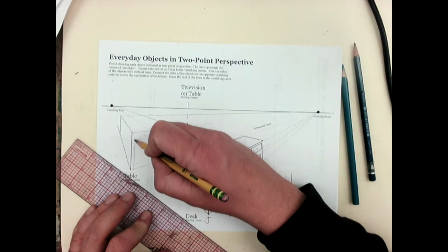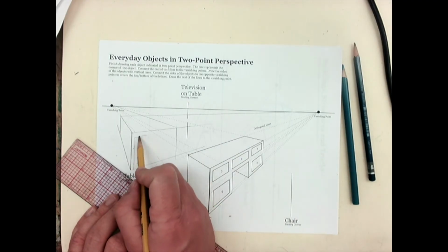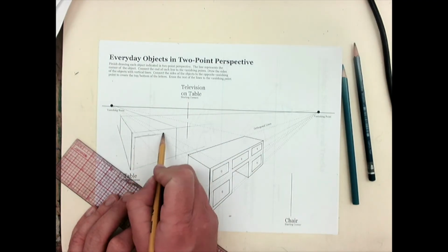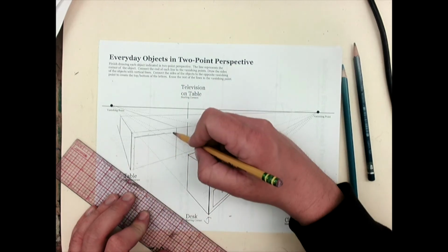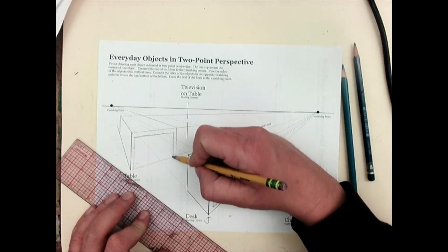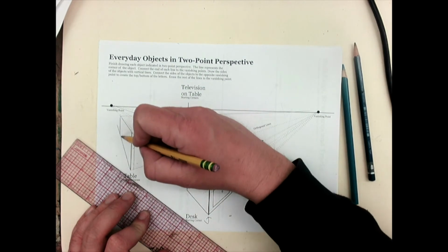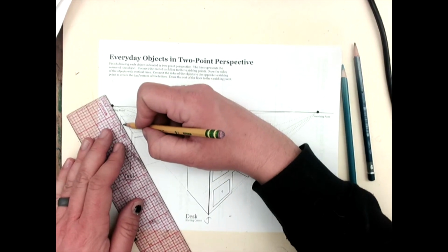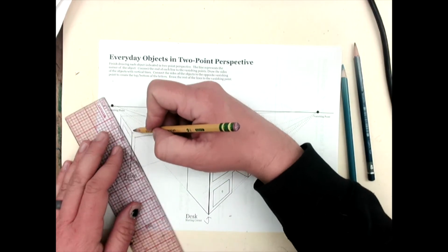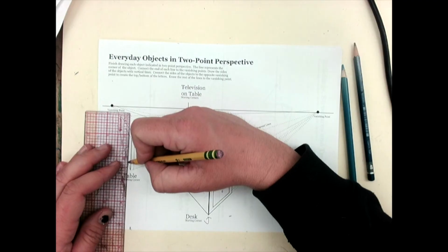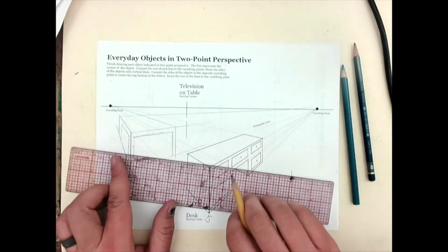So then I'm going to go in and make this into an actual table instead of just a box. So I'm going to draw in the legs. I'm going to draw where the bottom of the surface is. And I'm also going to draw in the back sides of the legs for the two back legs.